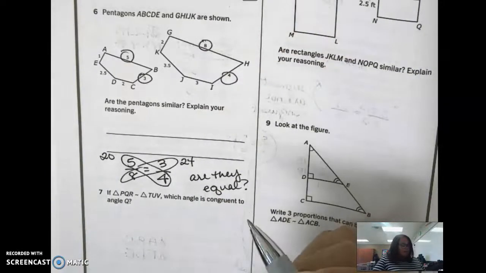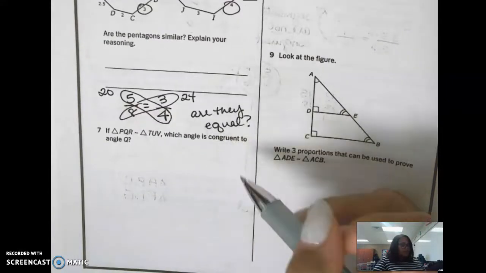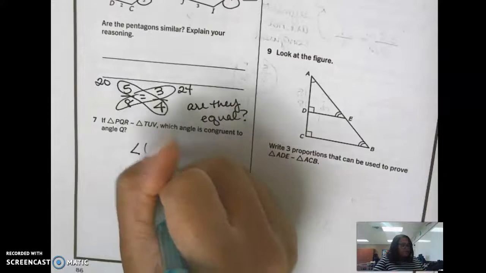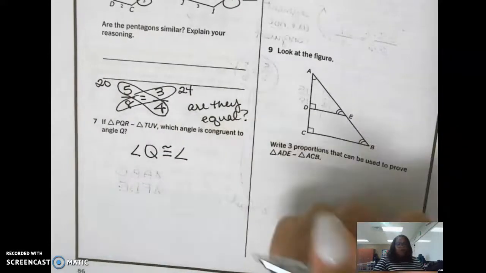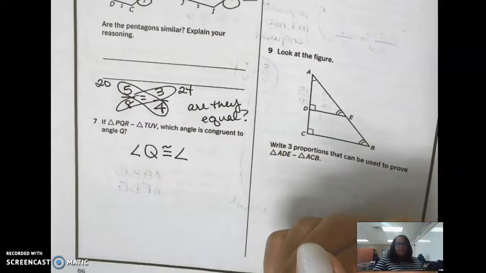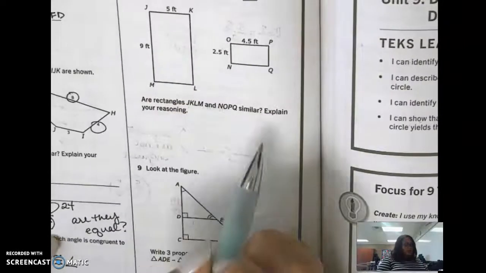If triangle PQR is similar to triangle TUV, which angle is congruent to angle Q? Angle Q is congruent to angle who? Remember, we should have done this in class in our notes. Look at the rectangles. We've got to match somebody with somebody.